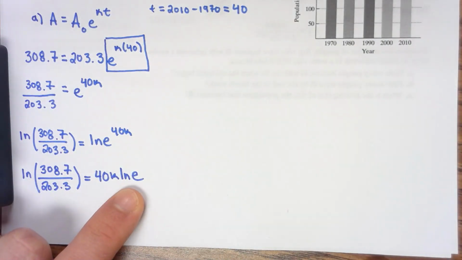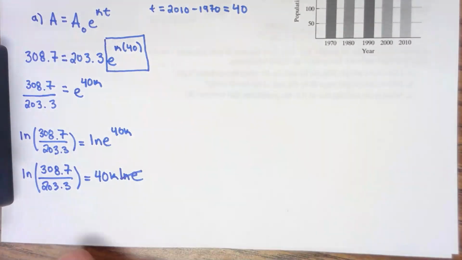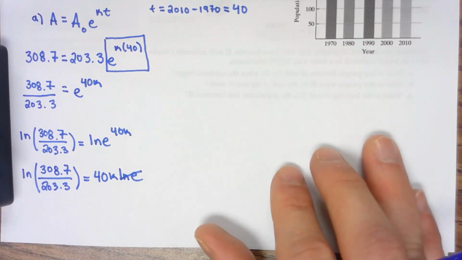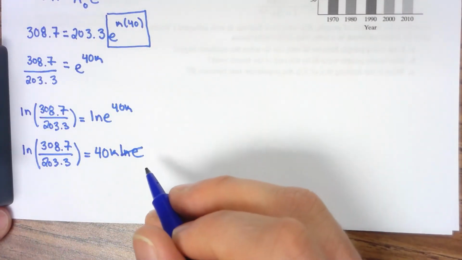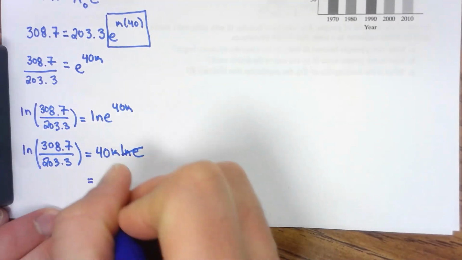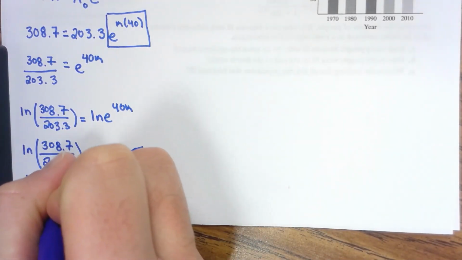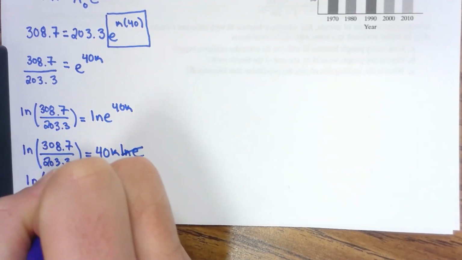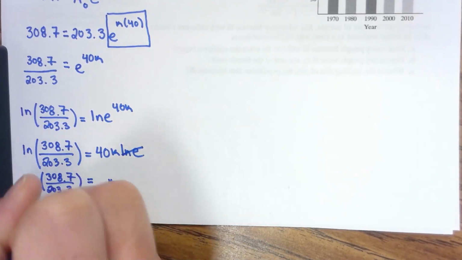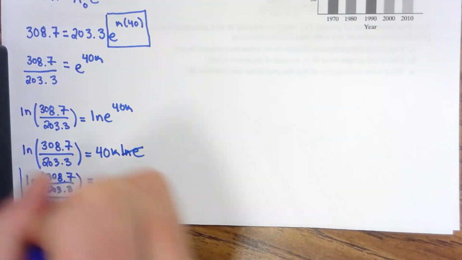Now the natural log of e, like I said, is 1. So this is 40 times k times 1. So we can just ignore the natural log of e. Multiplying by 1 is not going to change the value of it. That's why we chose to take the natural log, so that we didn't have to worry about log and just adding in another step here. So now to get k by itself, I need to divide both sides by 40, leaving us with k being equal to 308.7 divided by 203.3 divided by 40. And we need to figure out what that value is.